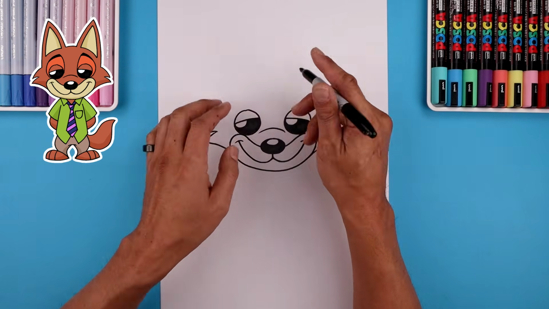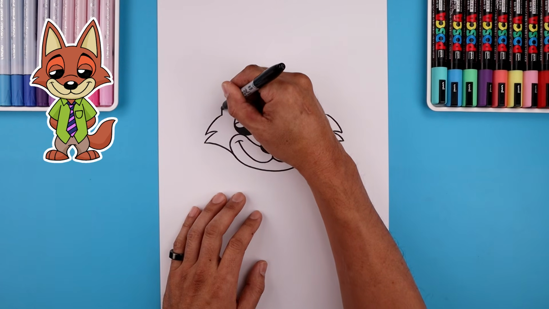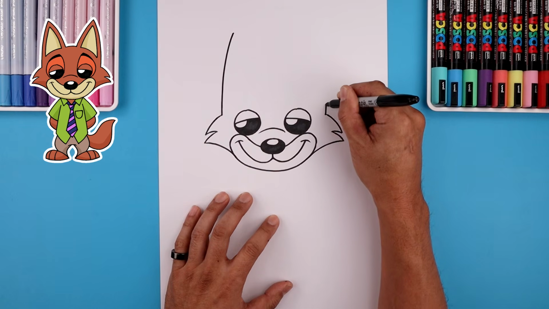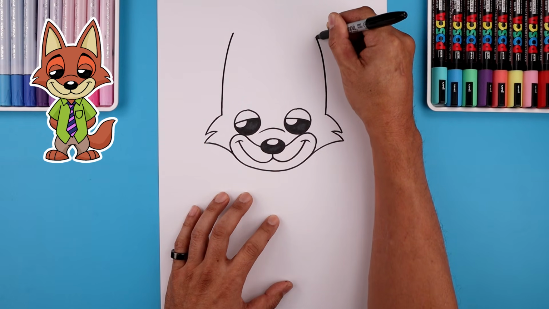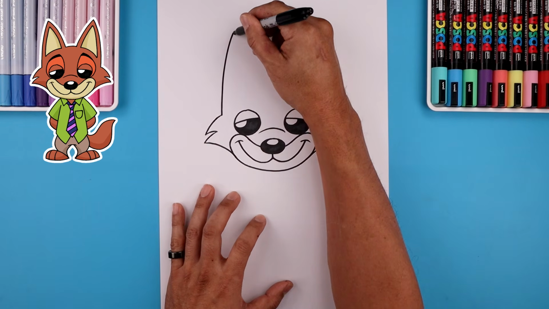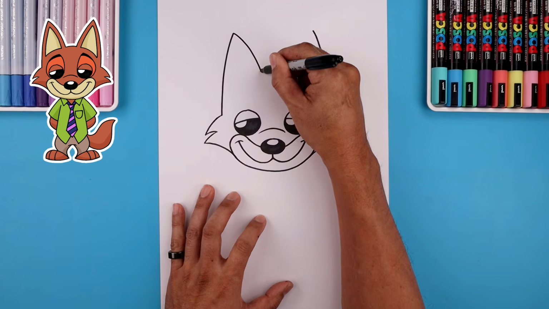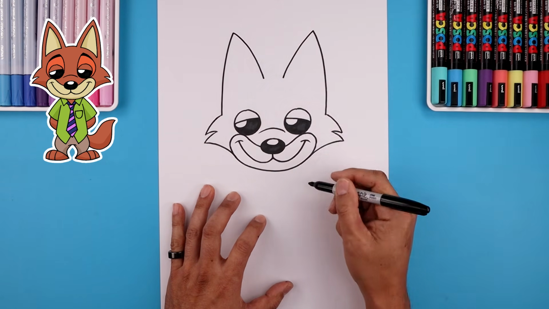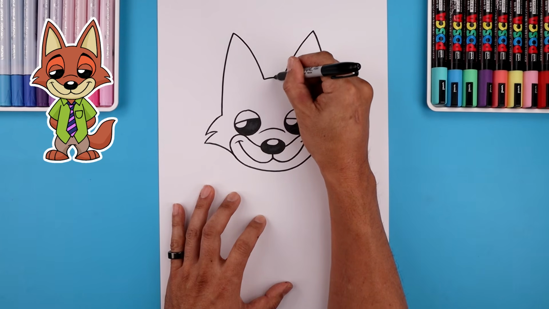Now I want to blend this up towards the side of the ear. Starting on the left, going straight up. And I'll bend that in towards the top. Do the exact same thing on the right side. Now I want to bend this in and then down on top of the head. Let's connect the inside of the ears with a curve.